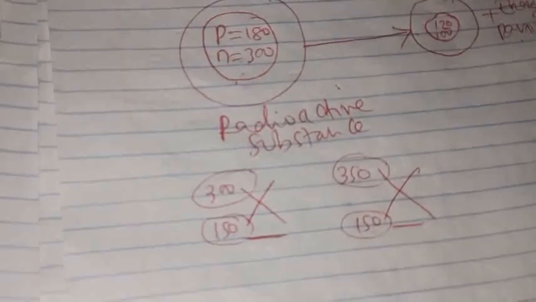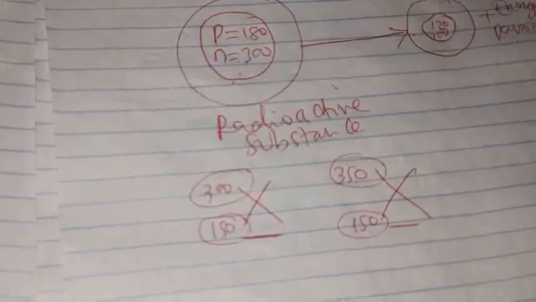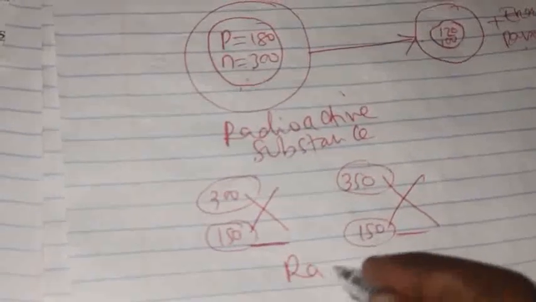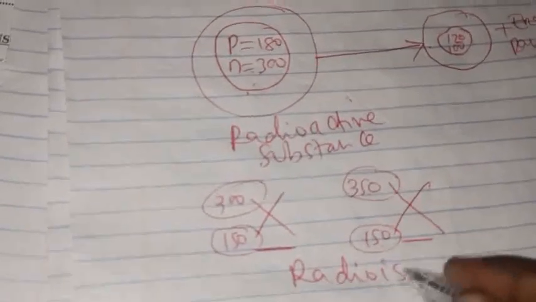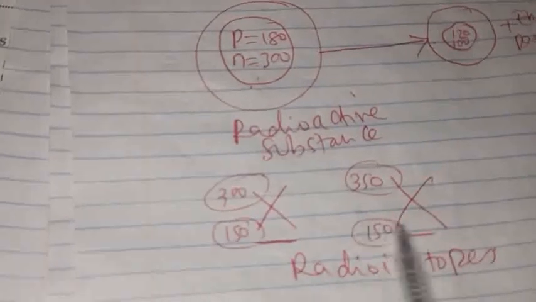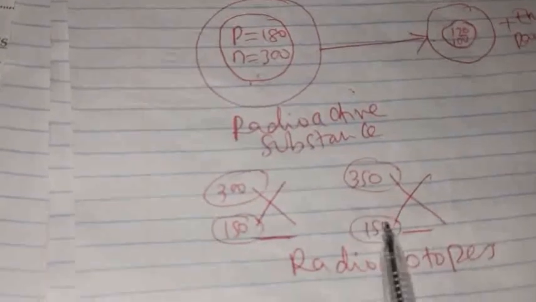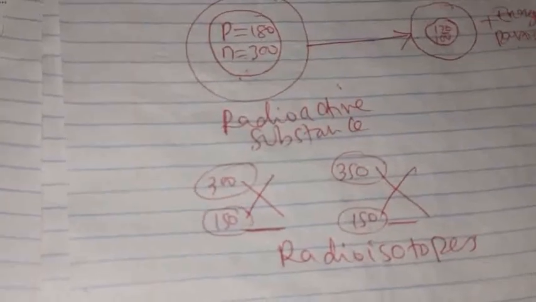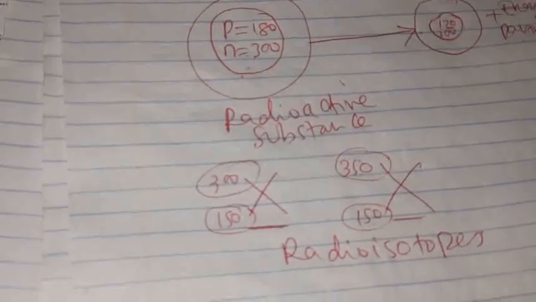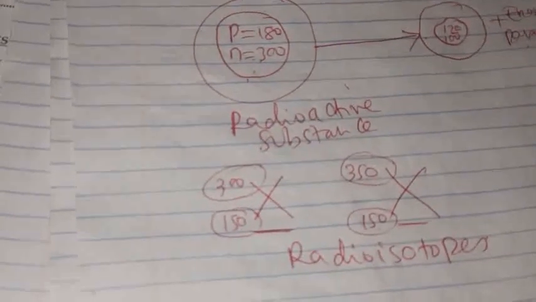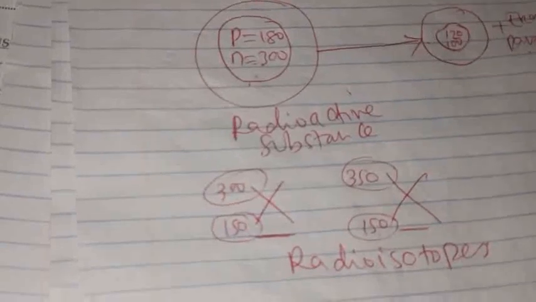So isotopes which undergo radioactivity are called radioisotopes.